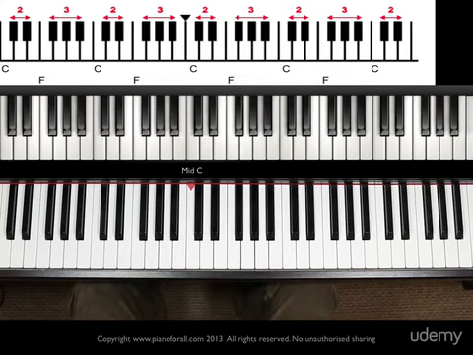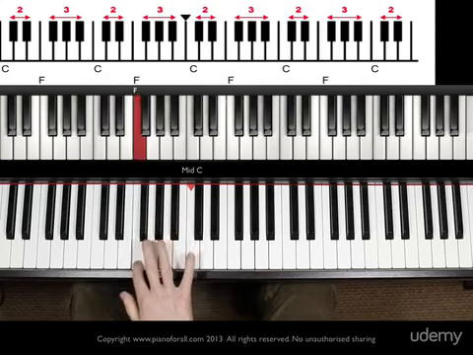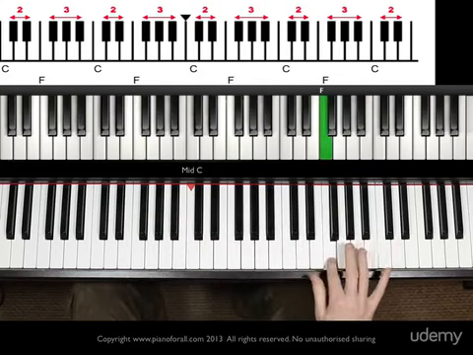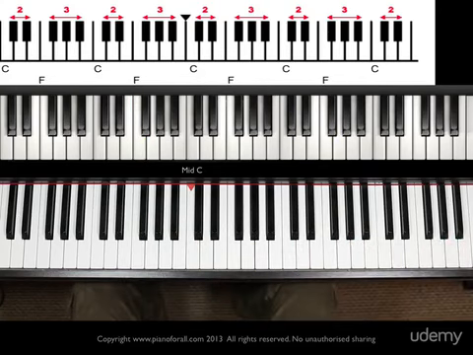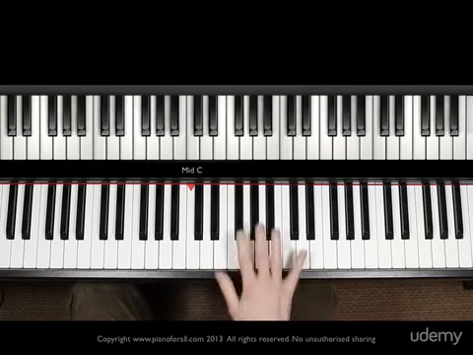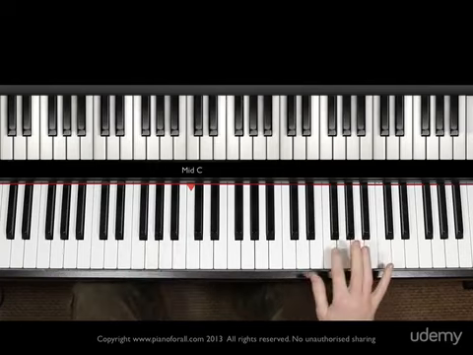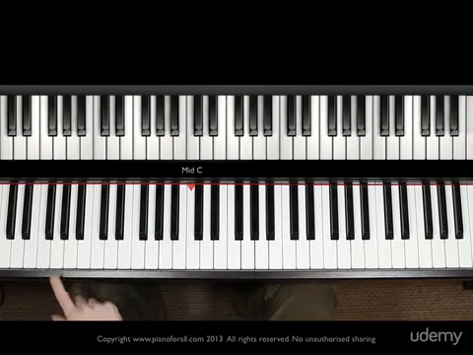Similarly, you can use 3 black keys to find F, because C, D, E, F. F is before the 3 black keys. Then you can use those 2 notes even to find other notes. So in the alphabet, G is after F, so you know that that's F, so that must be G. F, G, F, G.